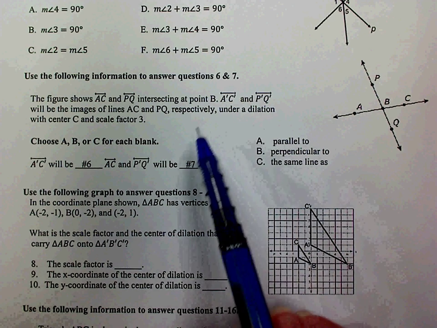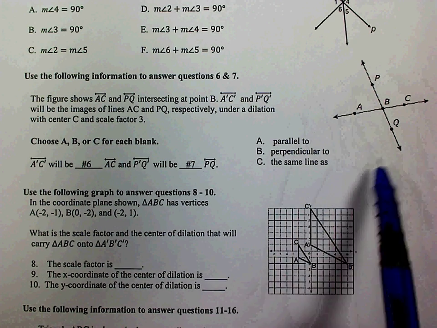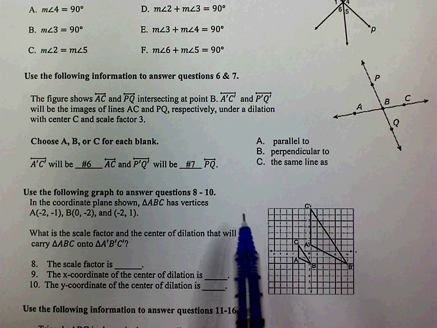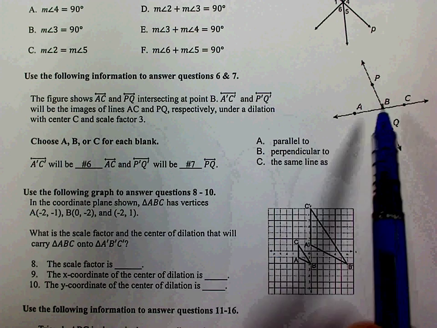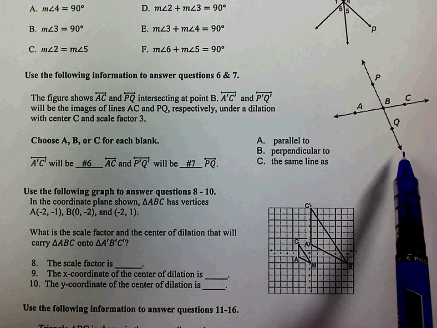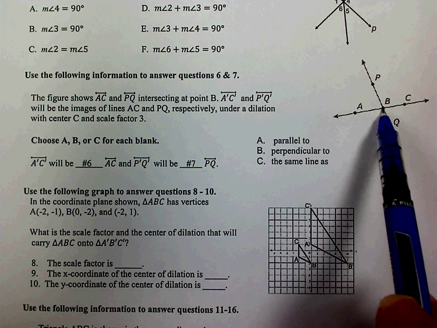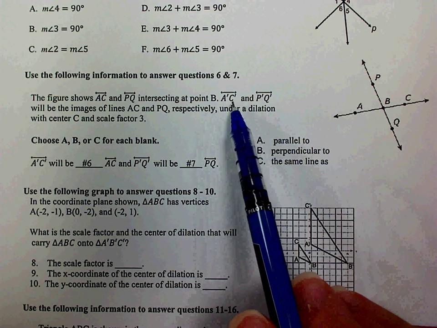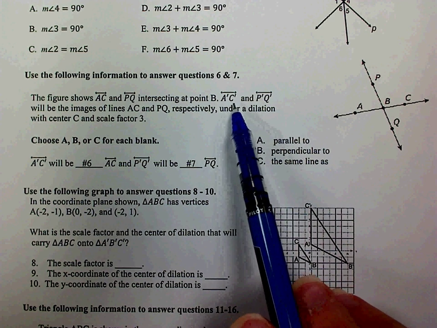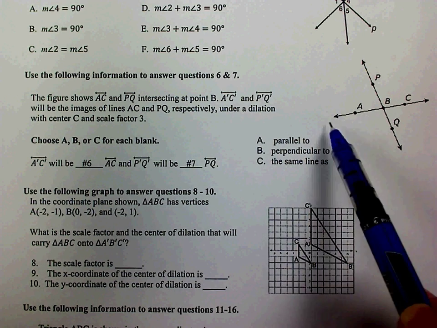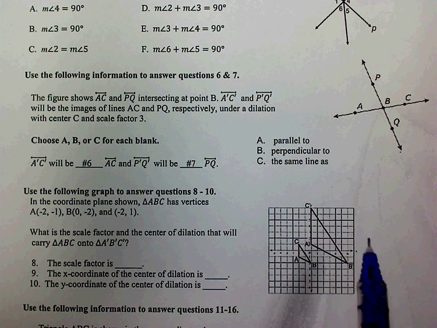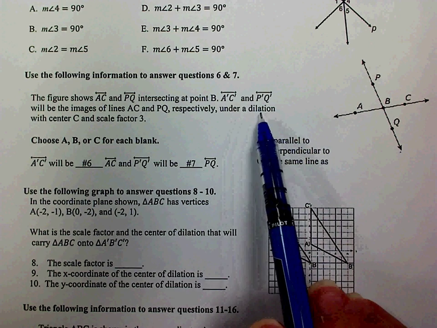On number 6 and 7, we're using this figure to help us answer both of those questions. It tells us that the figure is showing lines AC and PQ intersecting at point B. We are going to imagine lines A prime C prime and P prime Q prime will be the images of these two lines respectively. We are told it's going to be under a dilation.